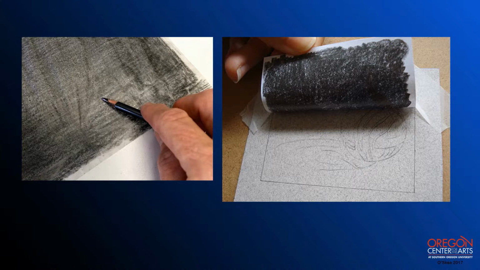Then lift it up, but don't peel it away and take it off until you double check to make sure you haven't missed any areas. That's the nice thing about the colored pen, is that it makes it really easy to see where you maybe have missed a few lines. But once you're pretty sure that you've got it all, go ahead and peel it up and set it aside.